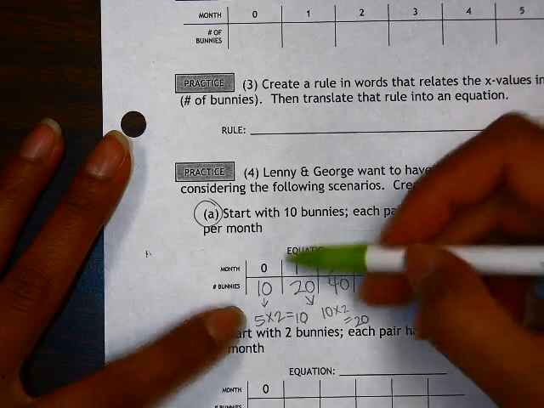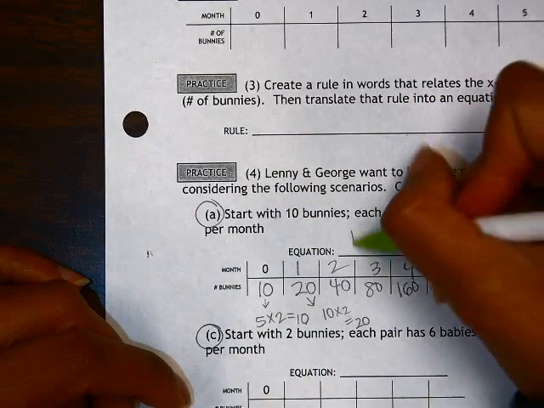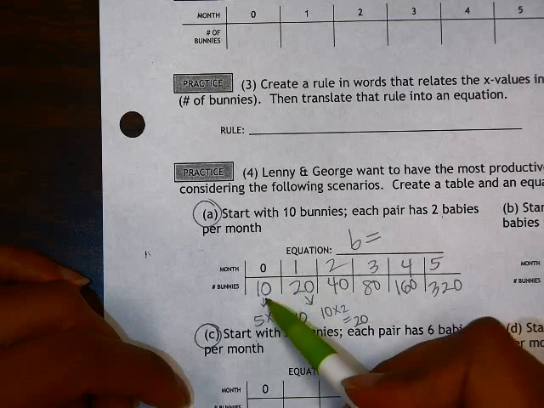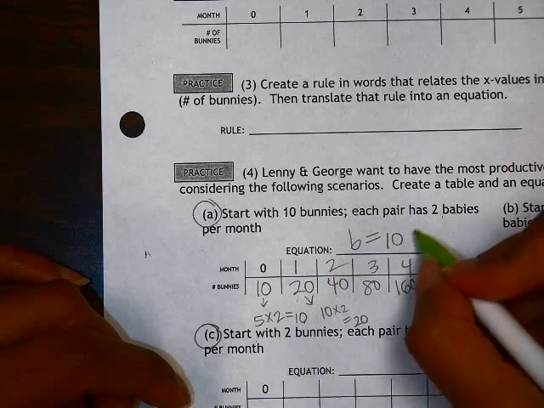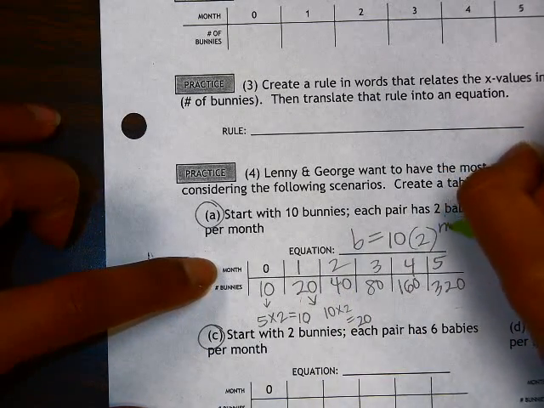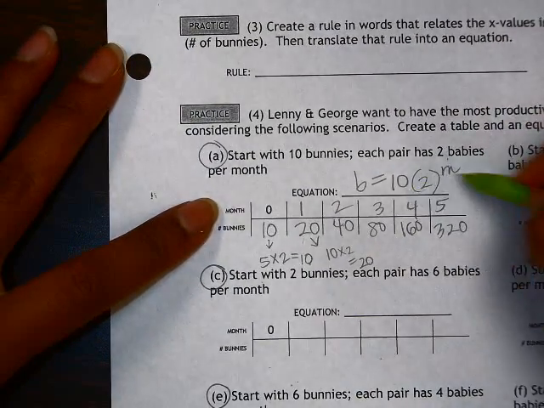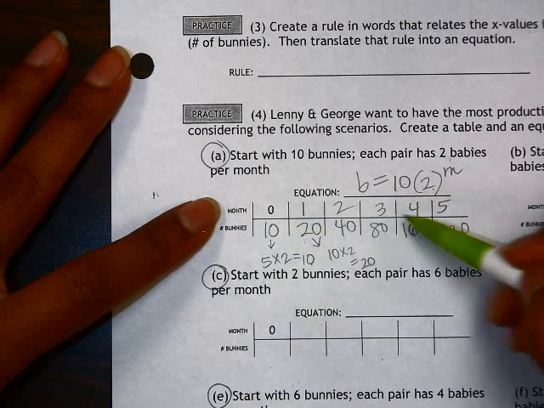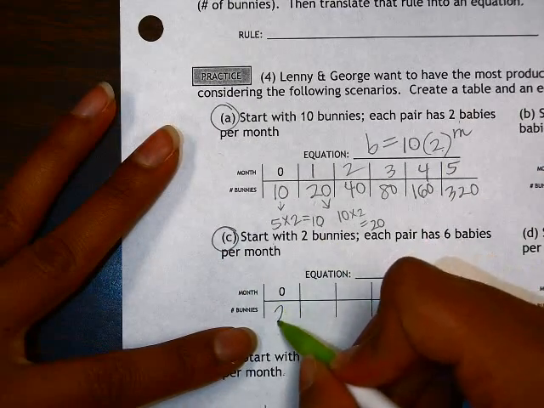So when we go to write an equation for this sequence, I'm going to say B for bunnies equals, this first number is always going to be the starting point. So the starting point, it was 10, and we multiplied by 2 every month. So times 2 to the however many months have gone by, and we'll say M for months. So again, in your equation, this is the starting value, and this is your multiplier, or what you're multiplying by every month. In part C, here we're starting with 2 bunnies.